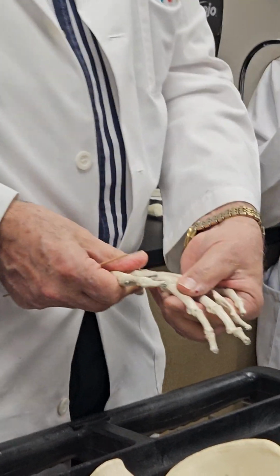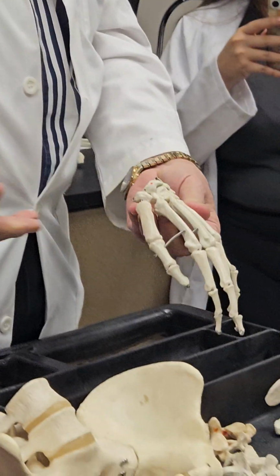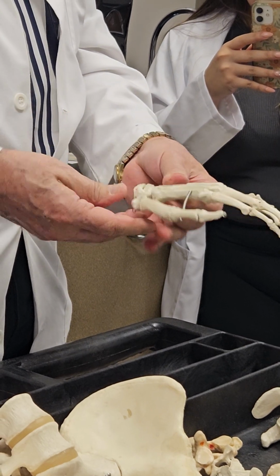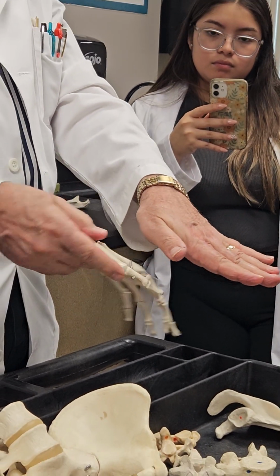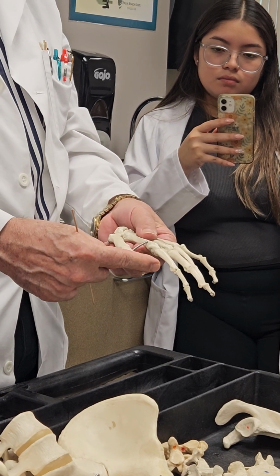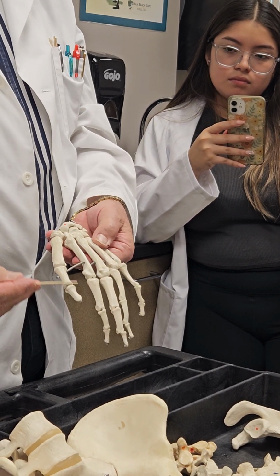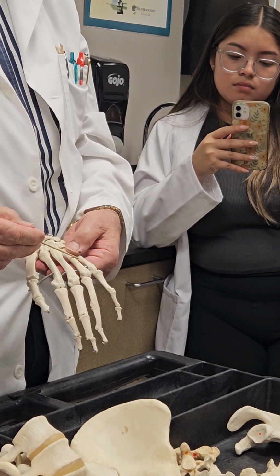Then you got the hand. Let's do the carpal bones first. You start with the thumb side first. Well, which is the shortest one? Your thumb. So there it is. That's the thumb. That's first, second, third, fourth, fifth.